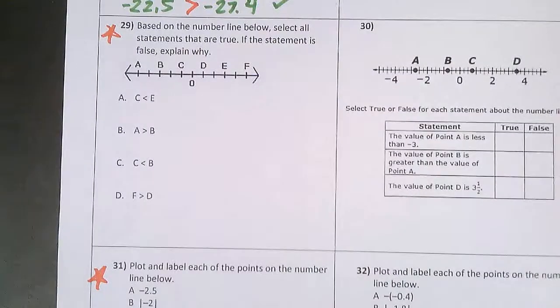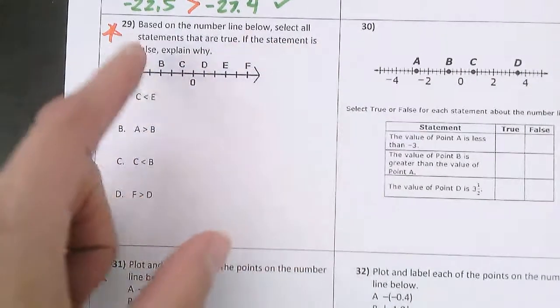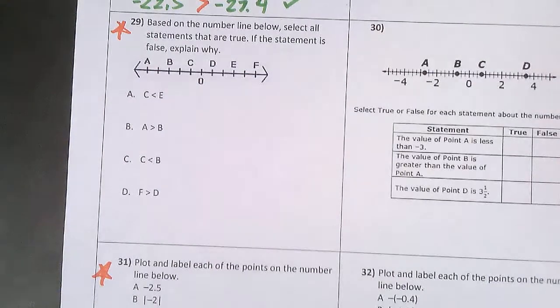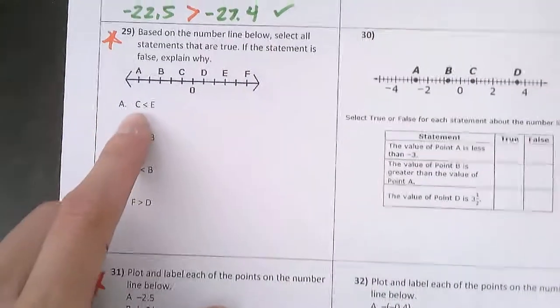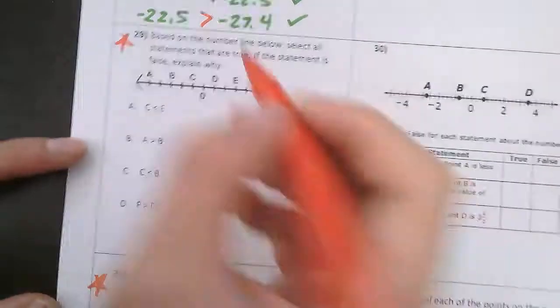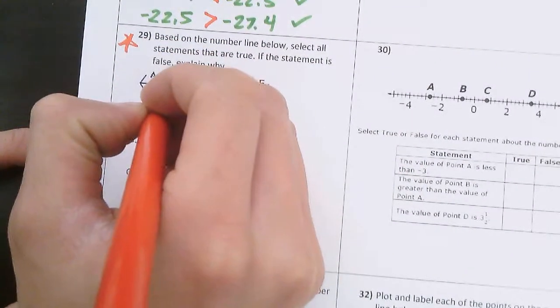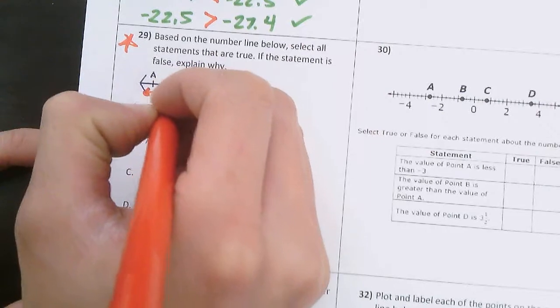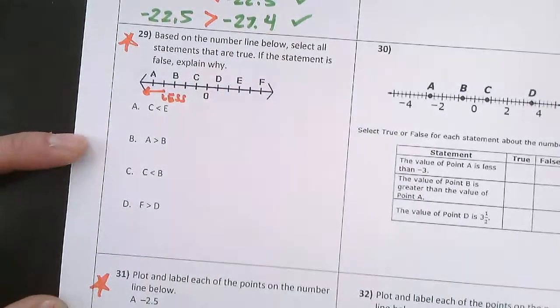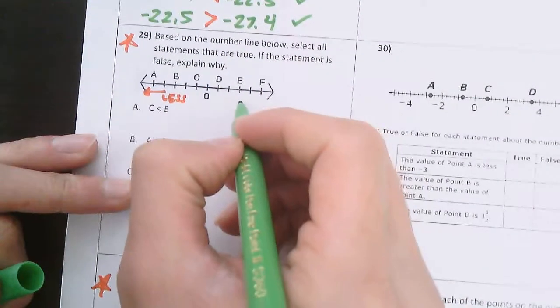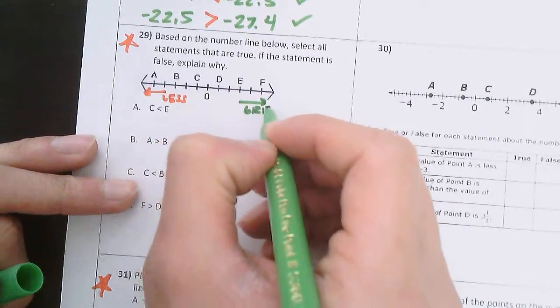Let's take a look at number 29. Based on the number line below, select all the statements that are true. If the statement is false, then explain why. Okay, remember, the more to the left you are on the number line, the less you are. The more to the right you are on the number line, the greater you are.